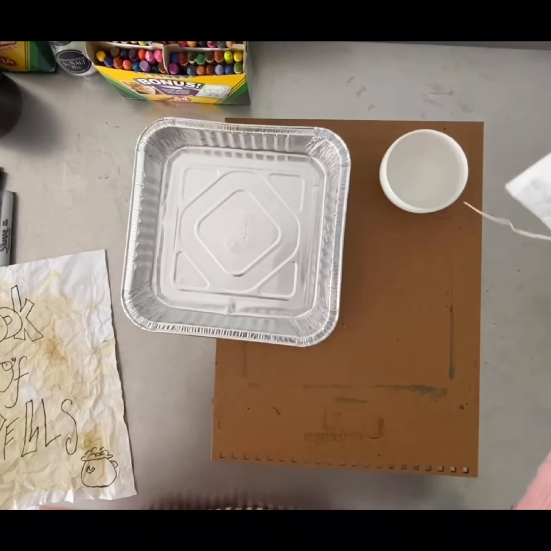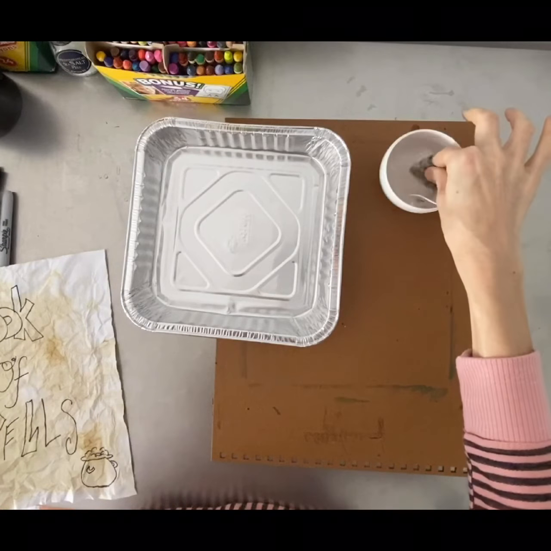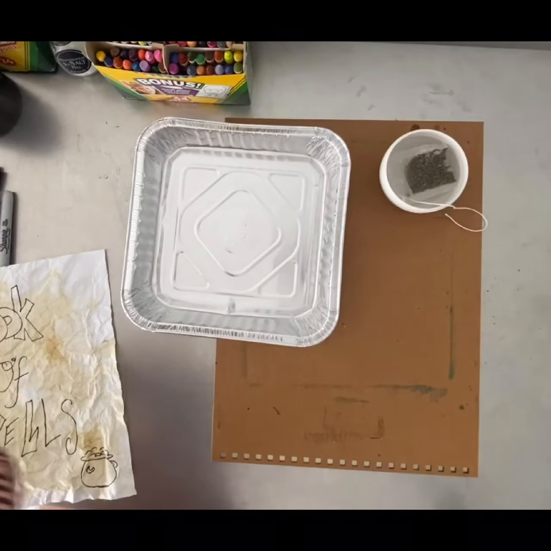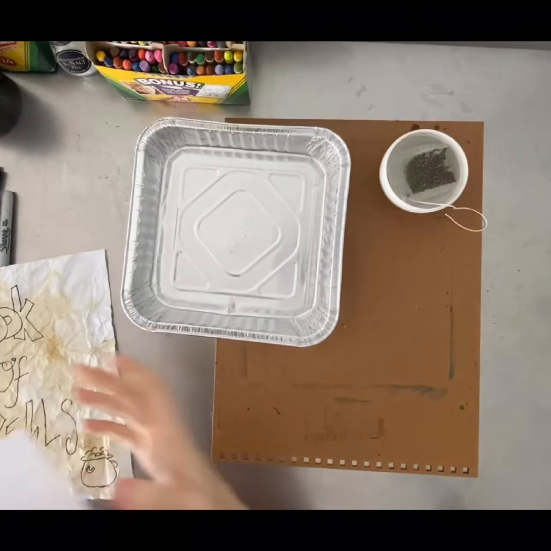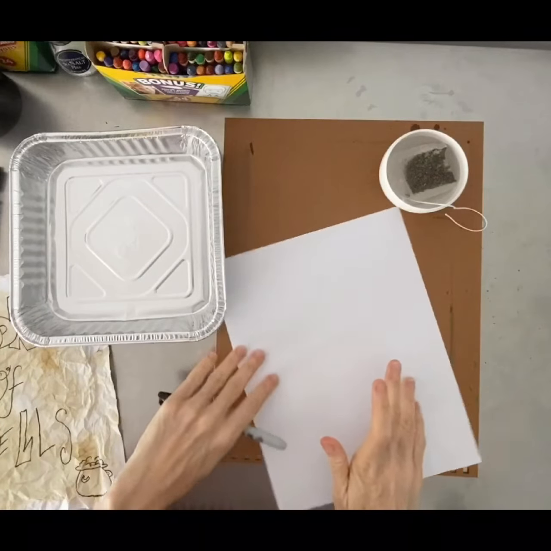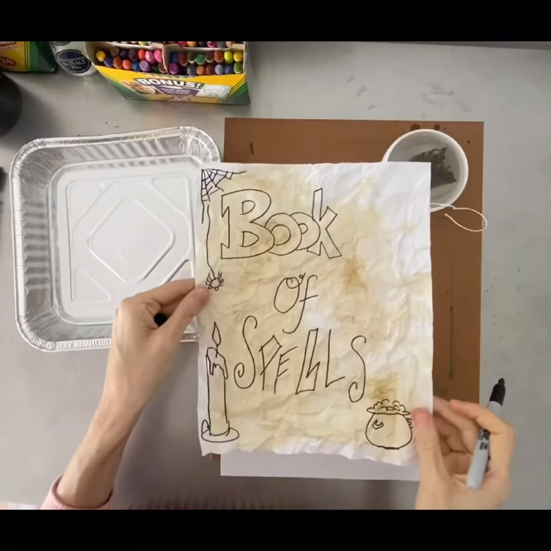Right now, what you'll do, first, put your tea bag in the water and just let it get in there and soak up some of that good water juice for a minute. While that's sitting there, you take a plain sheet of white paper and you write your spell on it, or the cover of your book. Mine said Book of Spells.